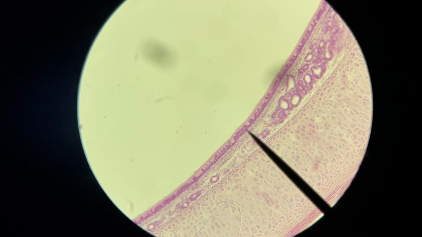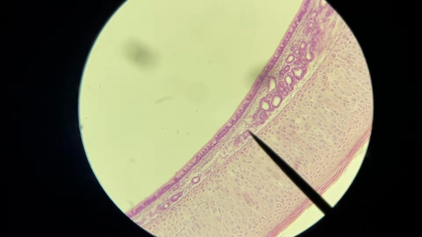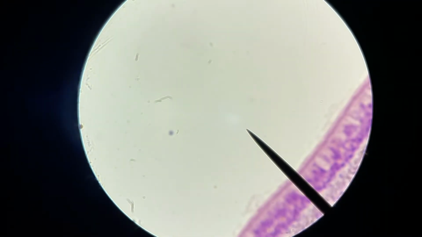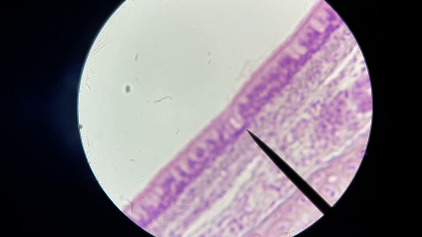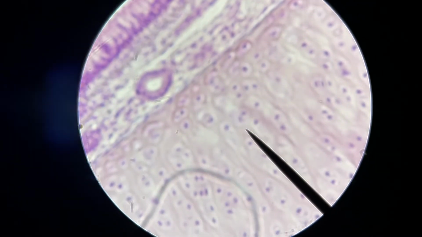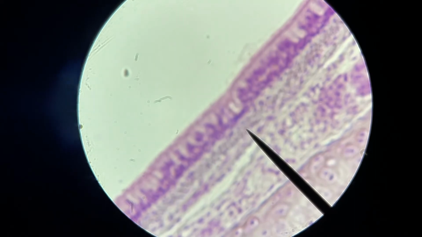So we'll dial this up now to the next highest power. And of course, as you go up in power, it changes your field of view relative to your pointer, and that's simply a result of the magnification effect. So there you can see we're beyond our tissue sample. But we'll back up here, and there's our pseudostratified columnar epithelium. Back here is the hyaline cartilage and the smooth muscle before that.